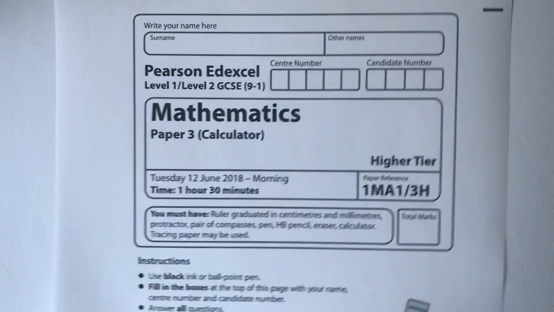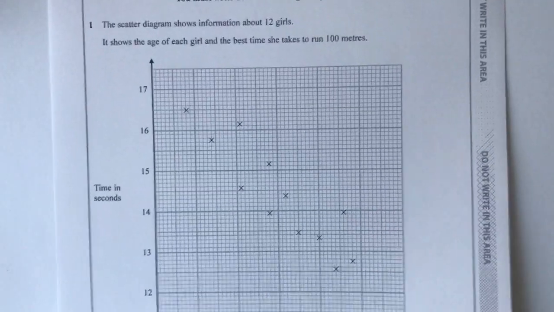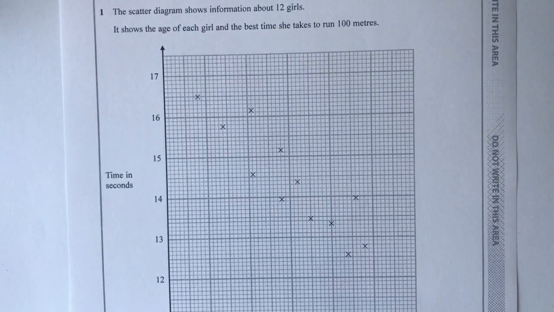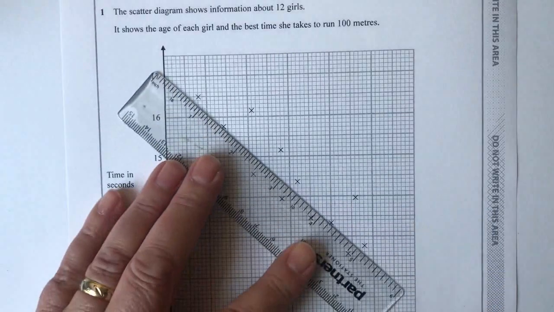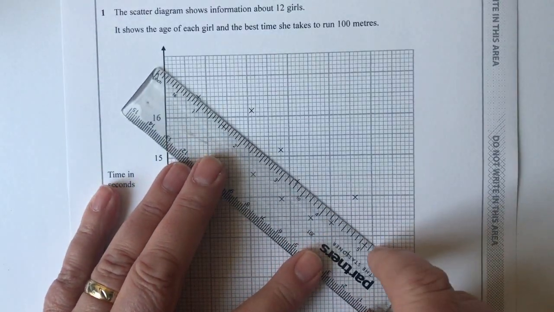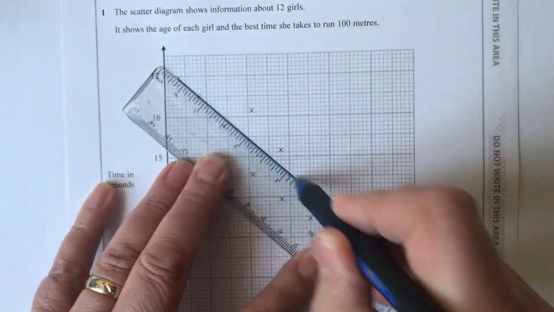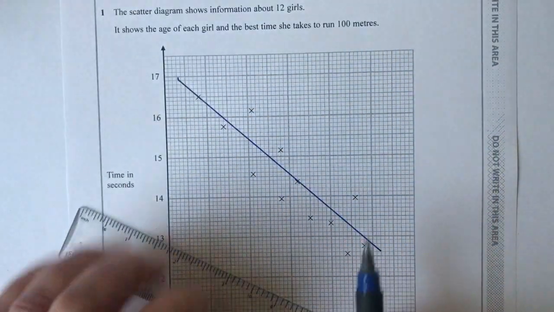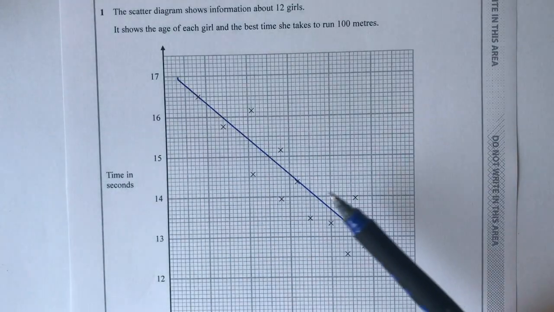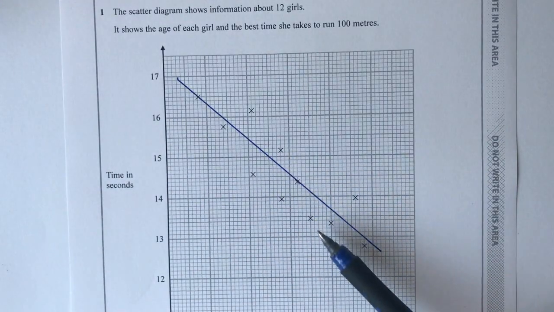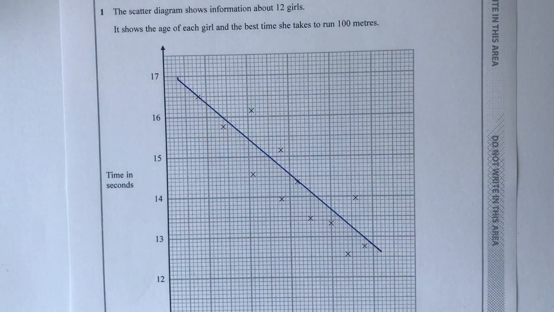Let's move on then to question number 1, which is a scatter graph. Every time you see a scatter graph, the chances are there's going to be something to do with the line of best fit. So I'm actually going to draw that in, even without reading the question. The whole idea is that we put a line in here which is roughly equidistant between each of the points. It's not an exact science, and there is quite a lot of leeway on these types of questions.